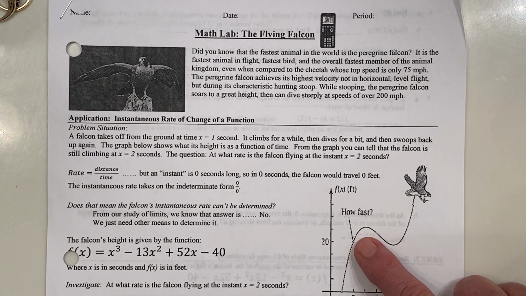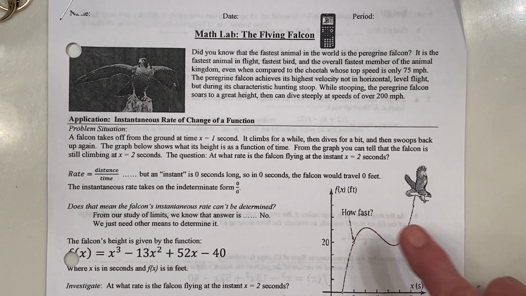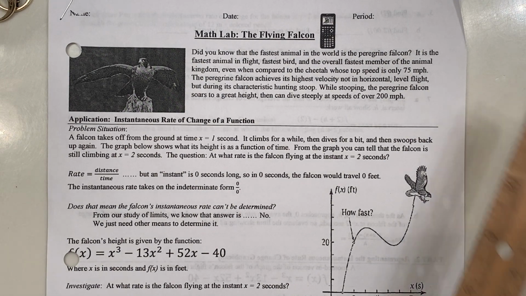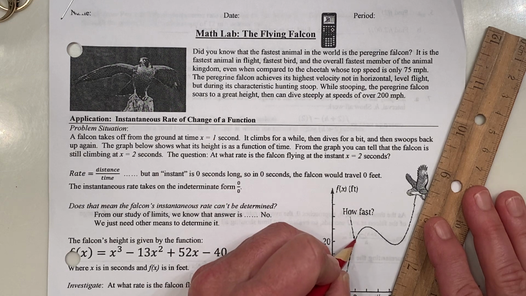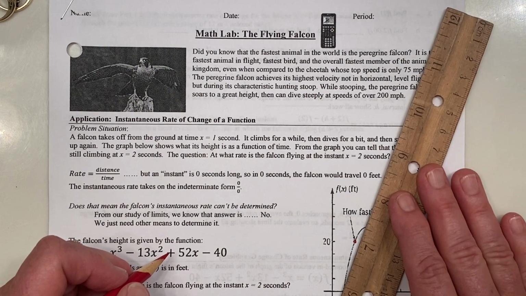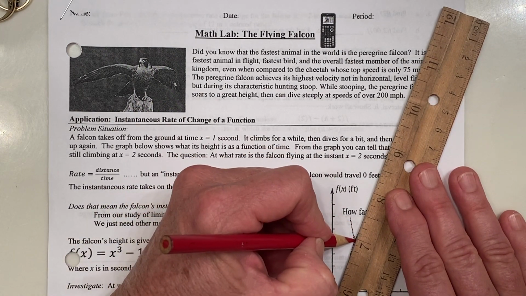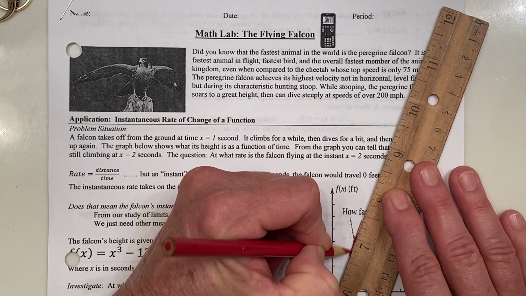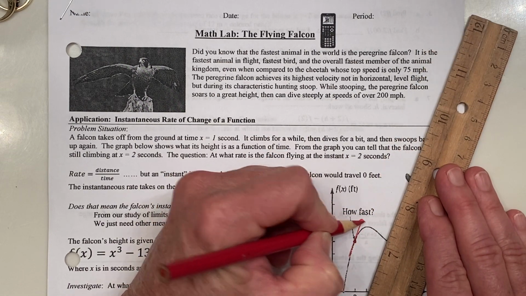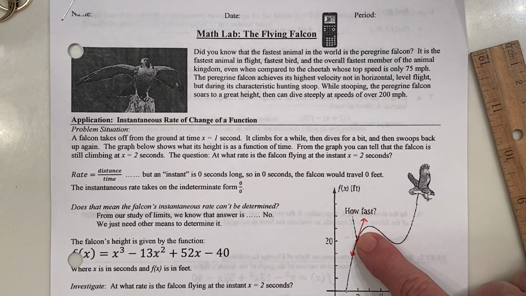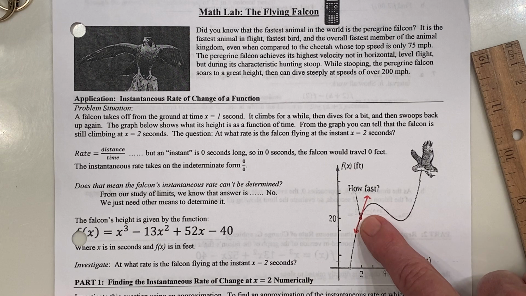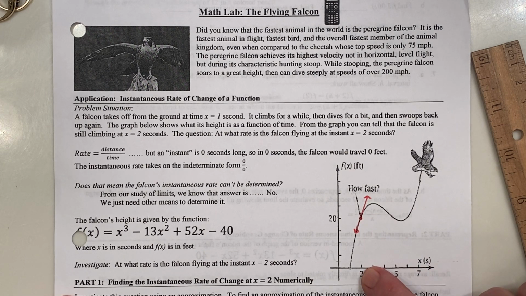So what's the instantaneous rate of change? We saw in a previous lesson that that's represented by the slope of a tangent line. So I'm going to put my straight edge right here at time equals 2 seconds, and try to model what a tangent line to the curve looks like at this time. So this tangent line right here, if we knew what the slope of that linear function was, it would represent the slope of the graph at time equals 2 seconds.